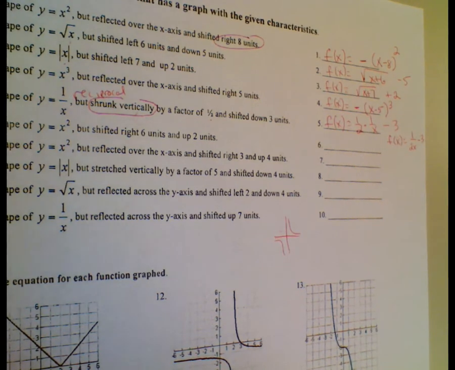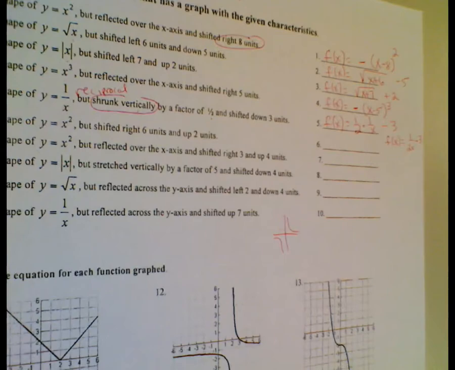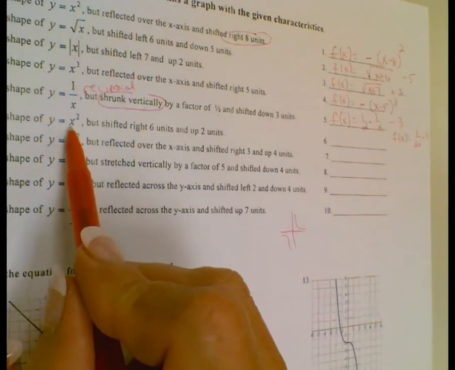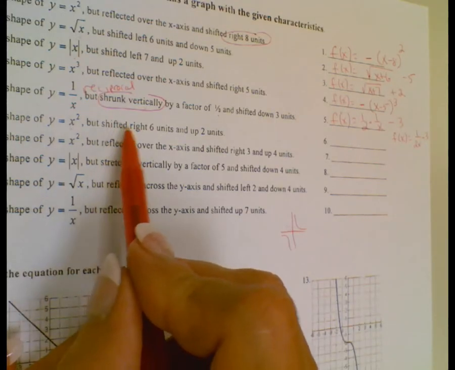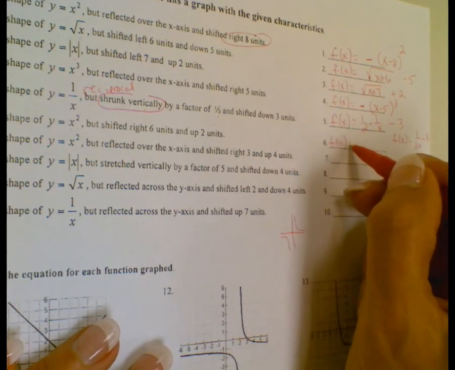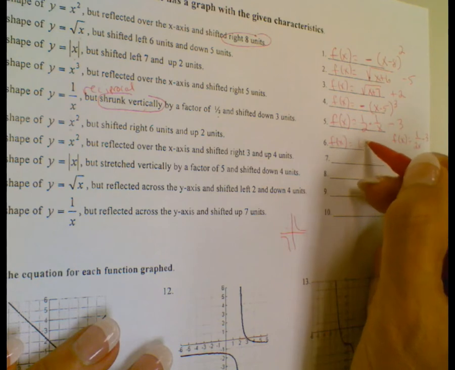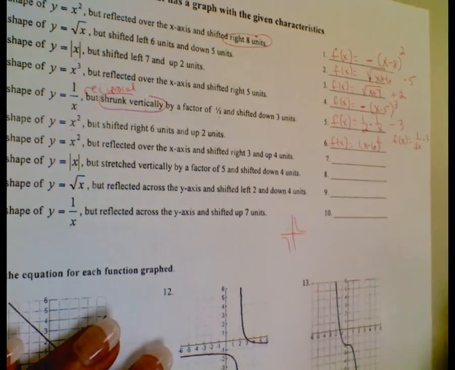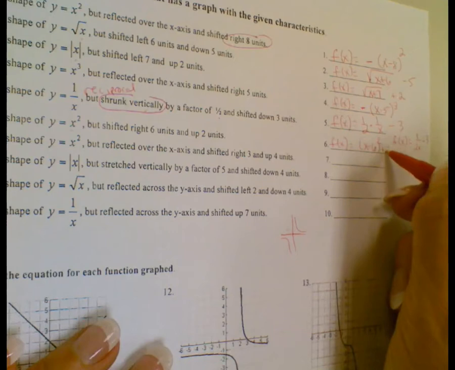Yep, I like it. Okay, 6. This is quadratic. Shifted right 6 up 2. So right 6 looks like this. That's right 6. Up 2 looks like this.